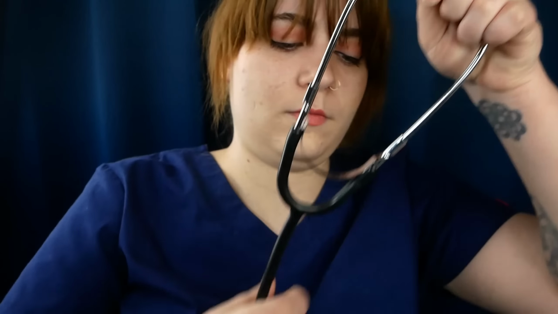And the other side. Okay, let's put your legs back. There we go, and I can get situated back where I need to be.